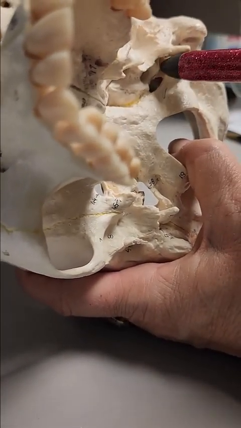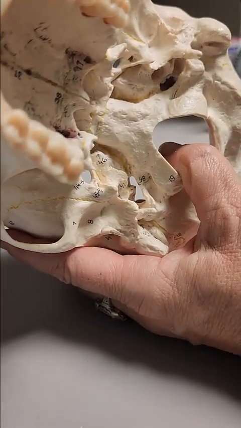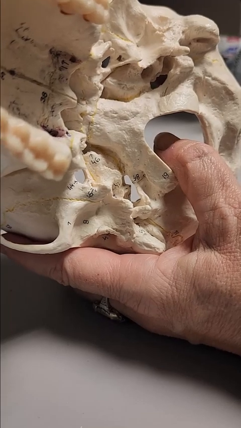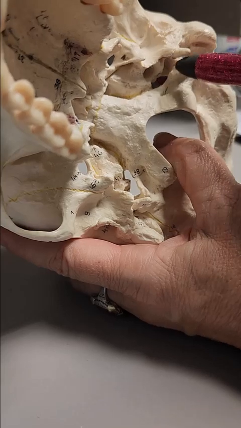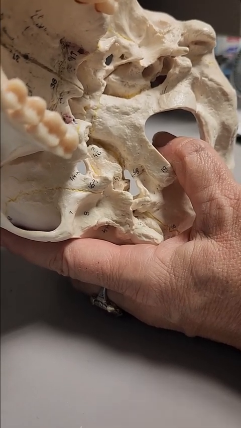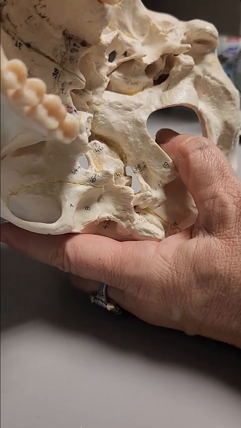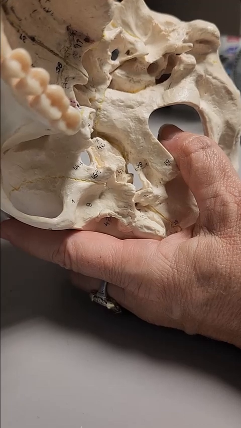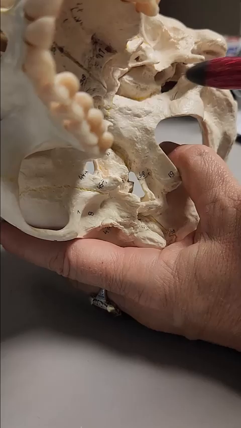Looking over here, we have the jugular foramen. So right here is the jugular foramen, foramen's hole. Here's the jugular, and it's the larger area. It's an opening for the internal jugular vein, which drains all the veins from the head, and several cranial nerves. And then the last part of the temporal bone is the carotid canal. The internal carotid artery goes through that opening, and it's to the side of the jugular right there.